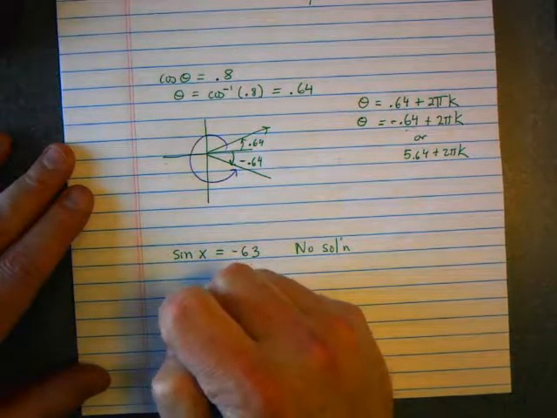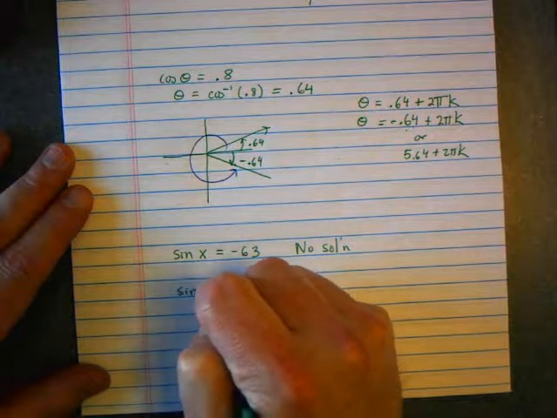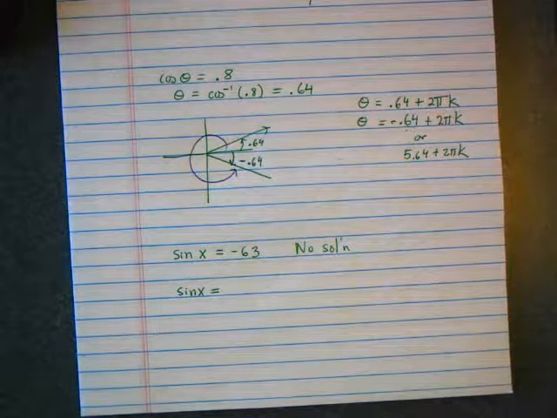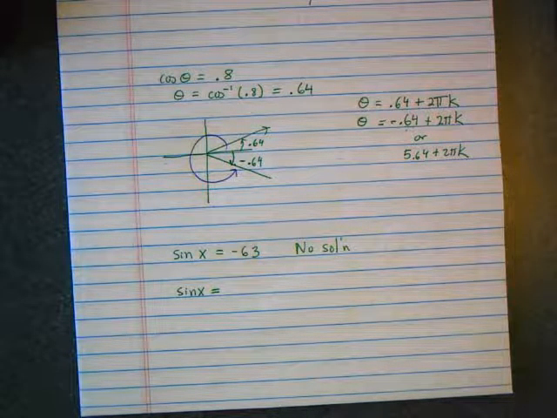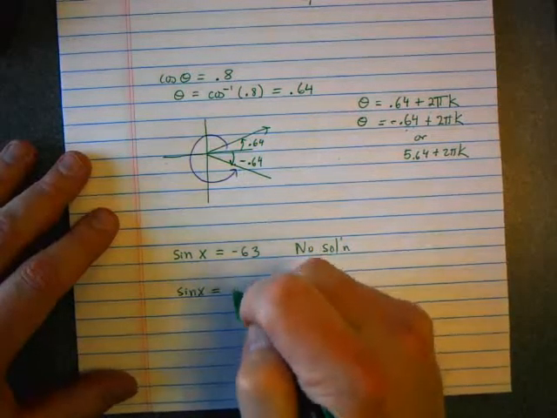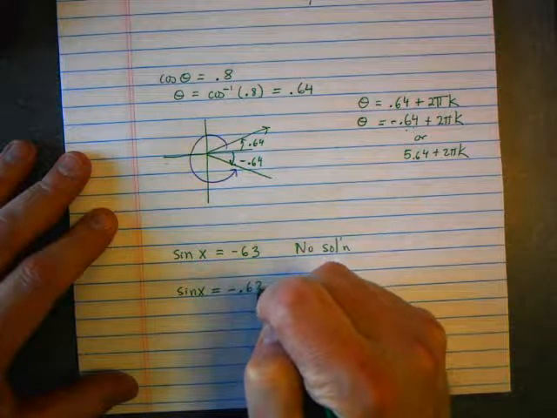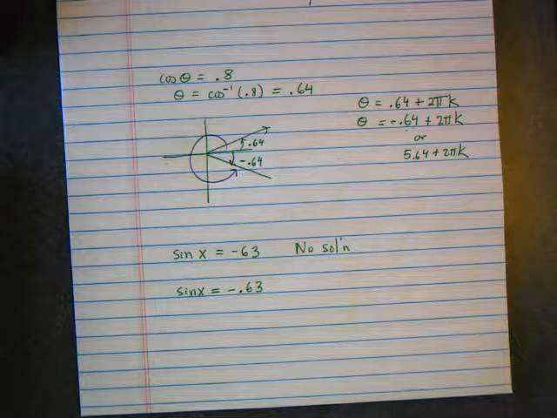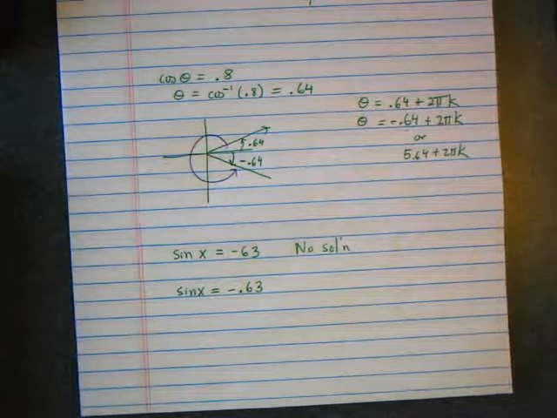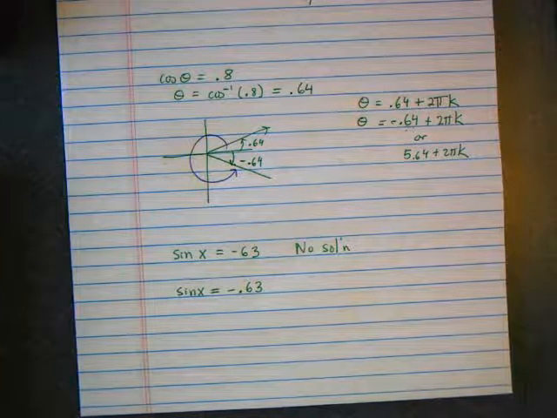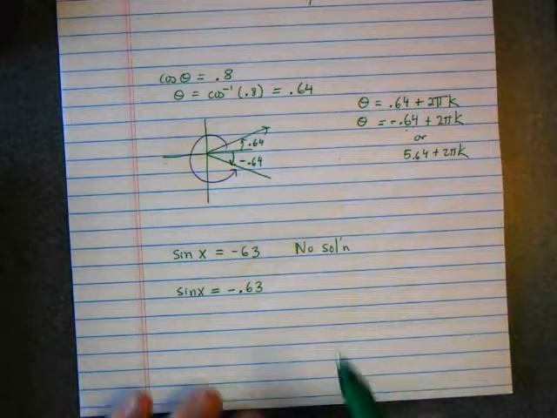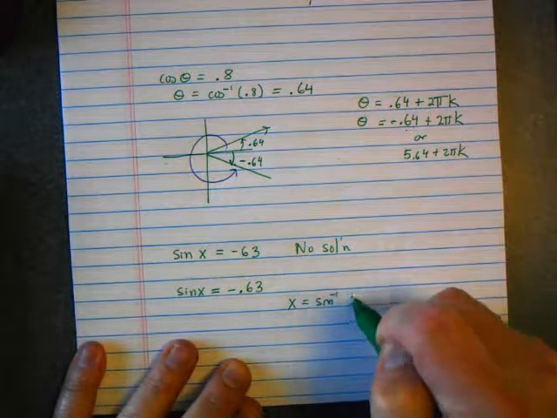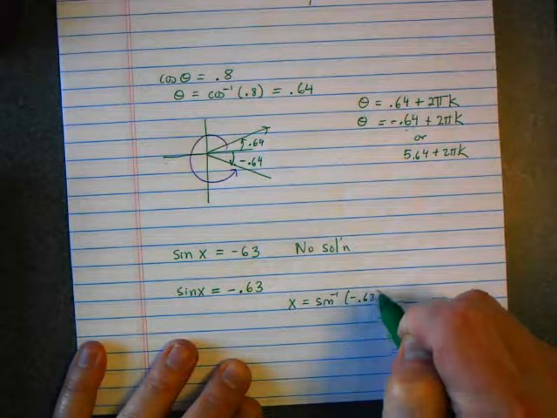Sine of x equals, give me a nice negative number that happens to be between negative 1 and positive 1. Negative 0.63. All right, is that one of the ones that I've memorized on my table? Definitely not. So I'm going to use my calculator. X is sine inverse of negative 0.63.